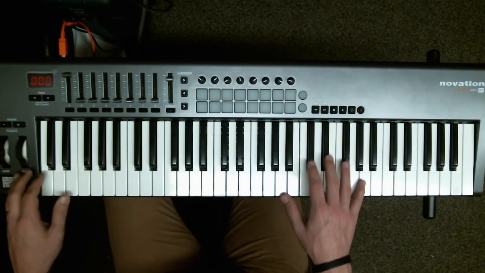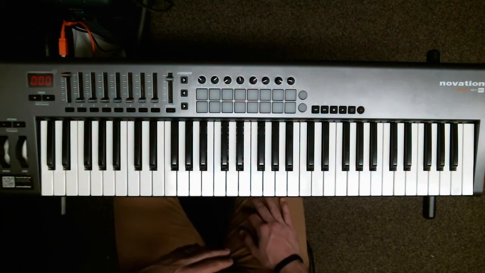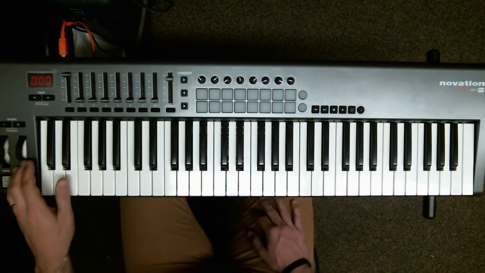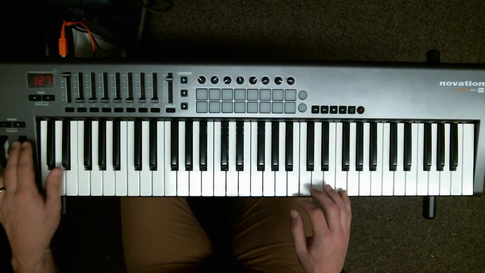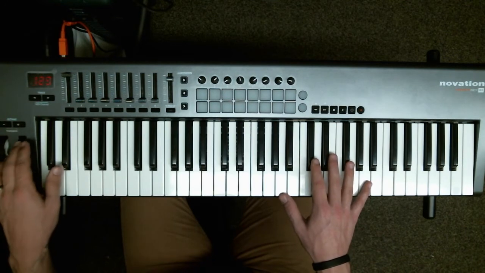Now to the bridge. We're using the same pluck that we're using for the verse. Like I mentioned before, the cutoff frequency for that pluck is being adjusted by your mod wheel.